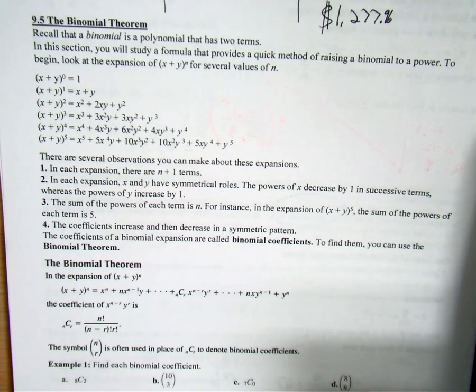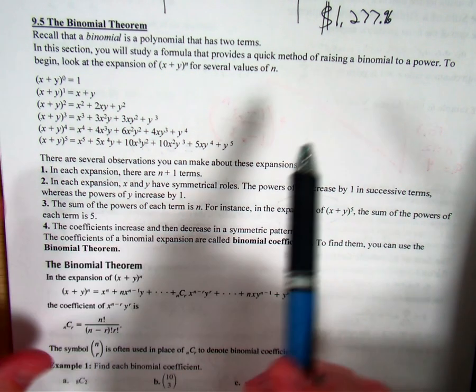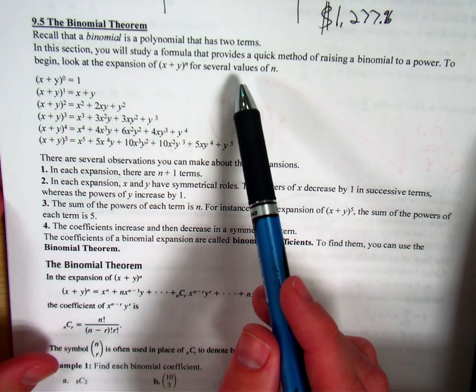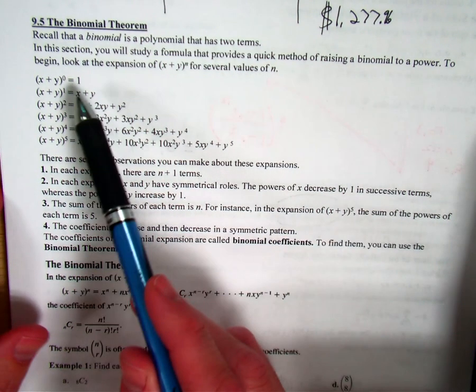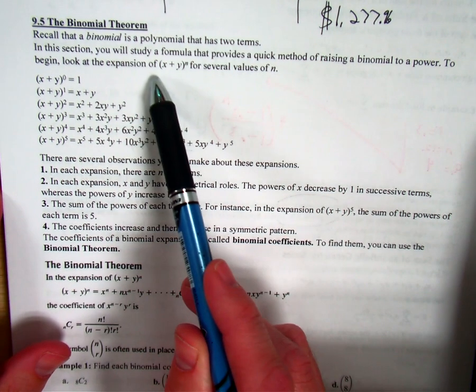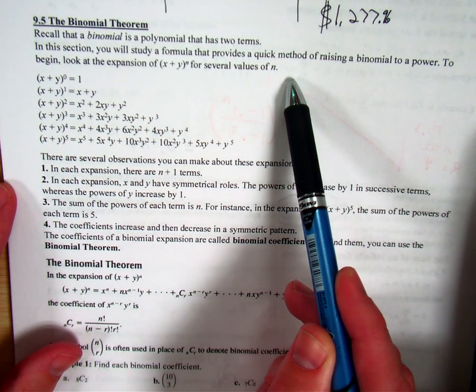Recall that a binomial is a polynomial that has two terms. Binomial, kind of like bicycle, we got two wheels, we got two terms. In this section we're going to study a formula that provides a quick method of raising a binomial to a power. To begin, look at the expansion of x plus y to the nth power for several values of n.